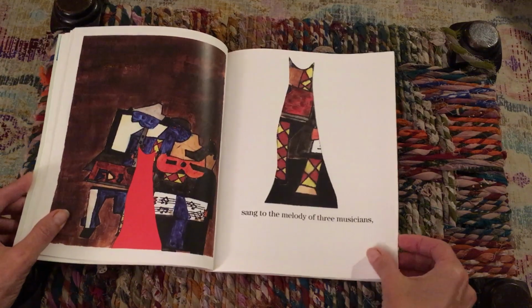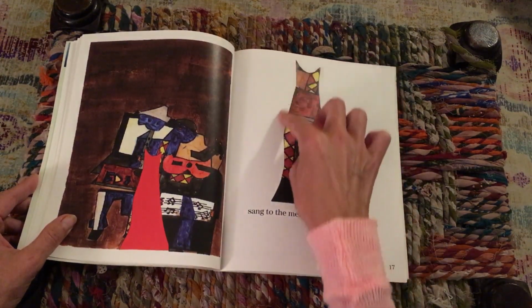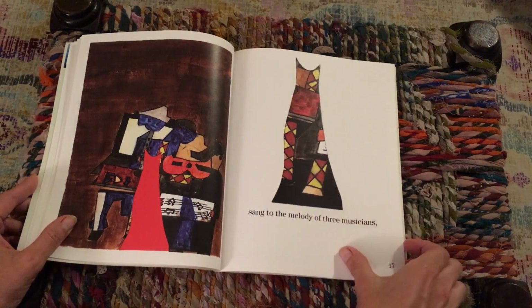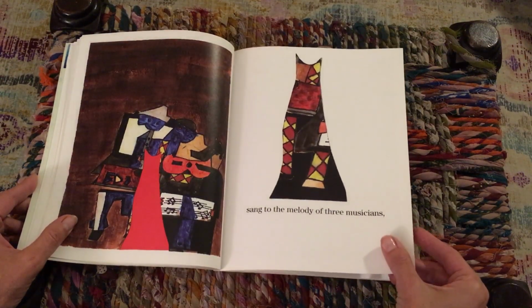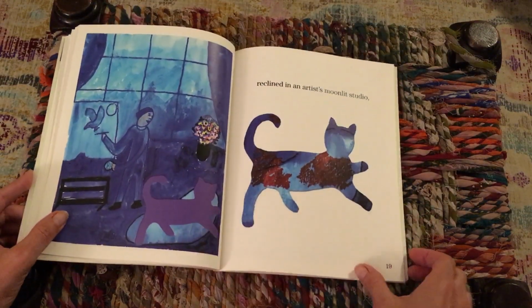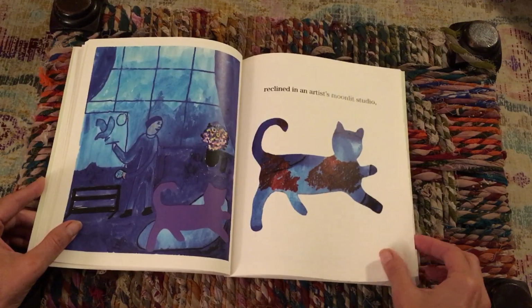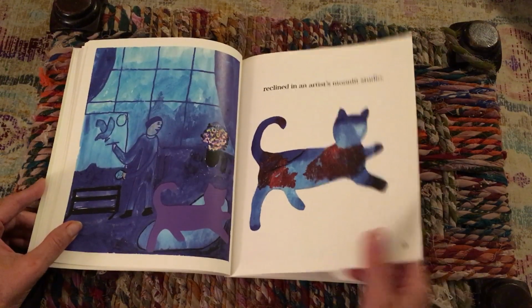Sang to the melody of three musicians. This is also a nice cat contour. So you can look at these and kind of draw inspiration for what you're going to use this week in your assignment. Reclined in an artist's moonlit studio. That's a nice studio. I sure do miss our studio.